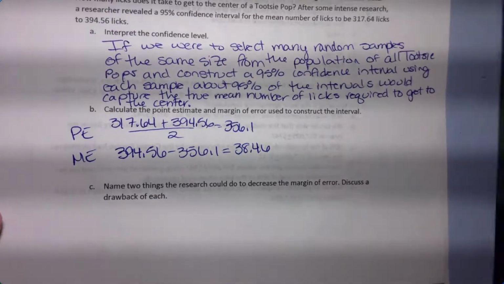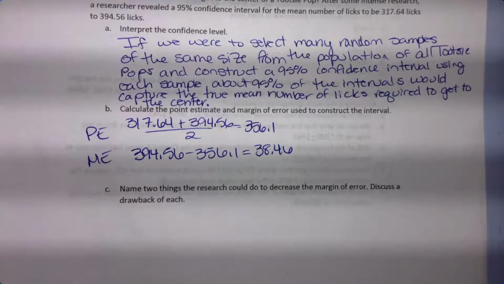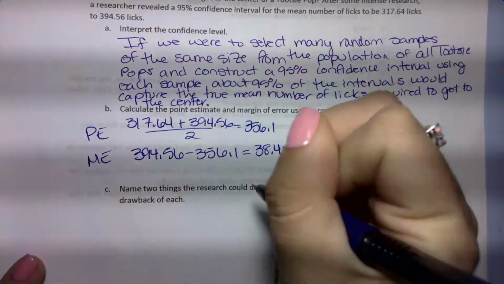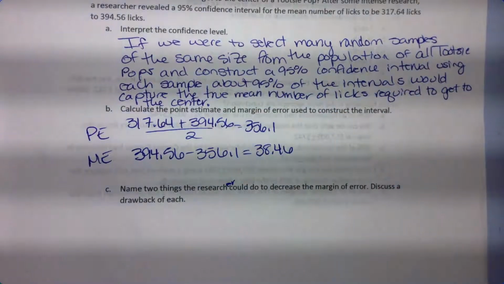Part C wants me to name 2 things that the researcher could do to decrease the margin of error. Discuss a drawback of each.